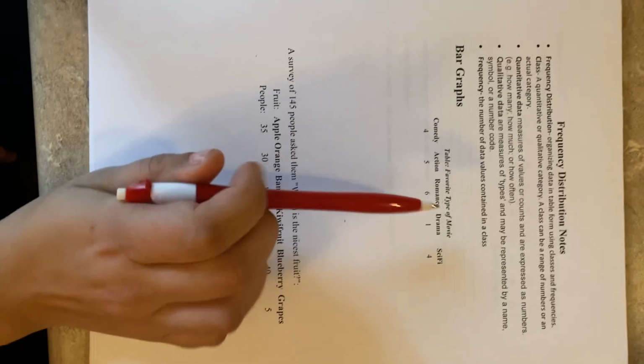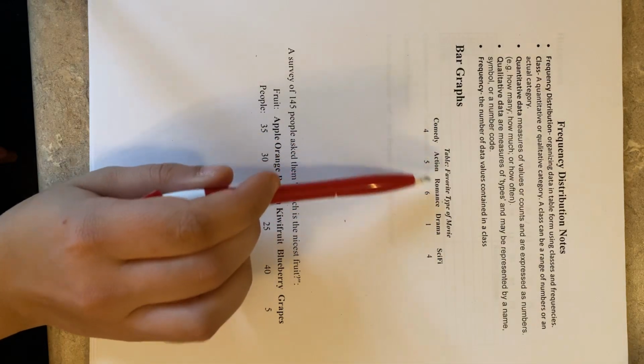So the first type of frequency table we can talk about is bar graphs. Bar graphs are specifically for qualitative data, basically saying how many of something are happening. For example, favorite type of movie: comedy, action, romance, drama, sci-fi. You're not asking them how many movies they're seeing, you're asking them what kind. So that's a qualitative thing.